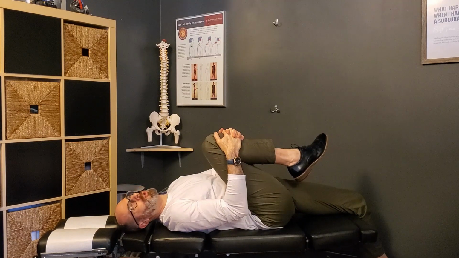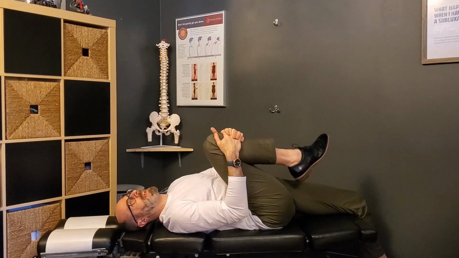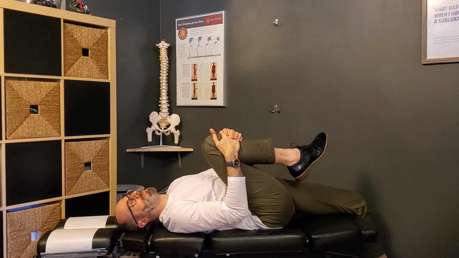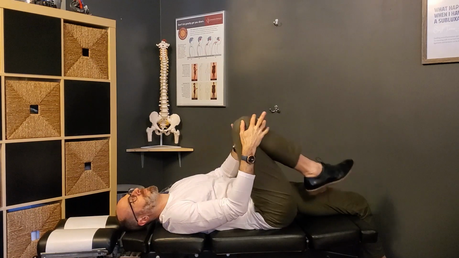And be sure that your alternate leg is really relaxed as you pull up for the most effective stretch. Three times, 30 seconds, daily, after activity, not after dormancy.